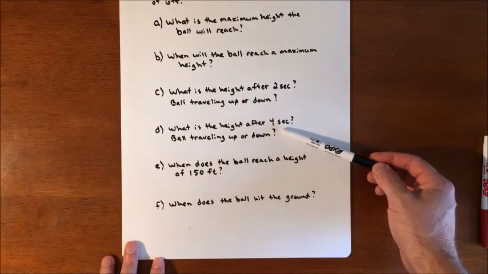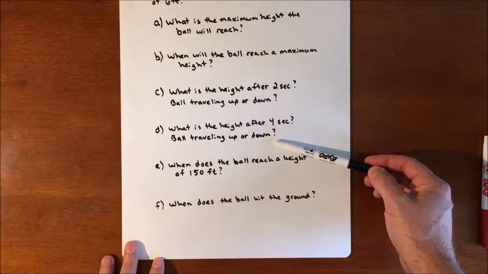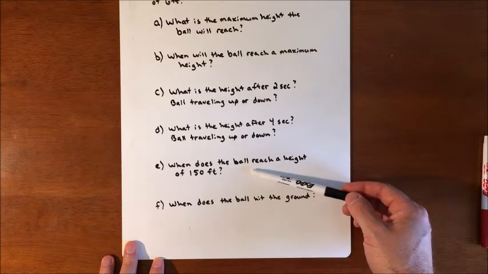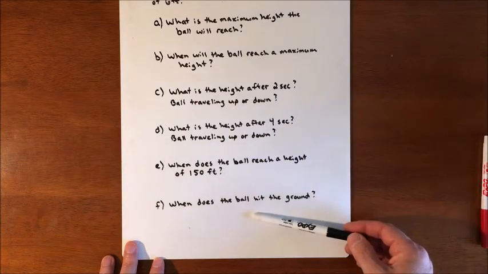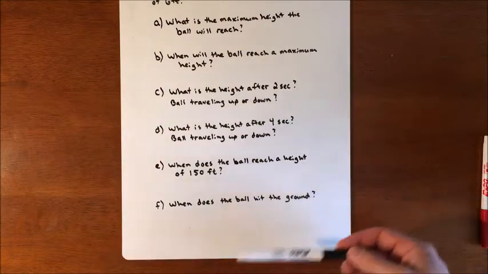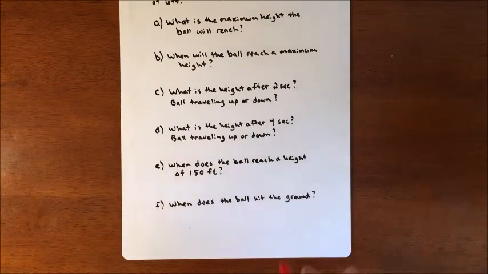What is the height after 4 seconds? Is the ball traveling up or down? And when will the ball reach a height of 150 feet? And when will the ball hit the ground? So these are the things we're trying to take care of. And we want to kind of generalize rough ideas of how we go about doing this.